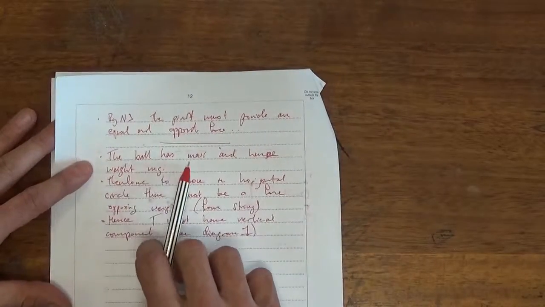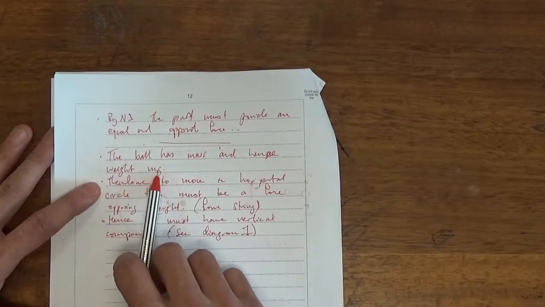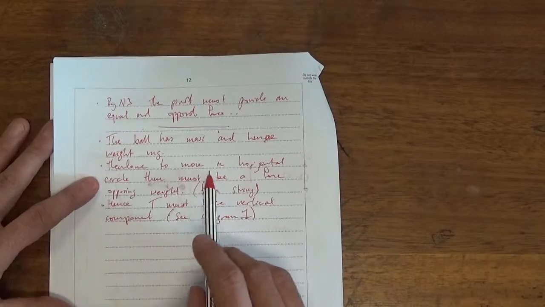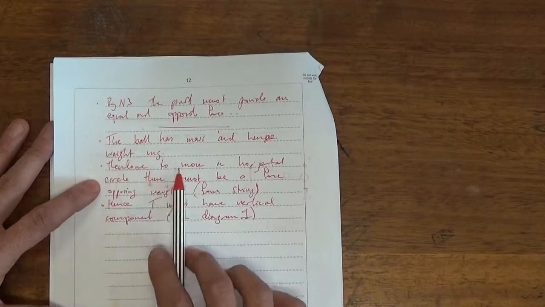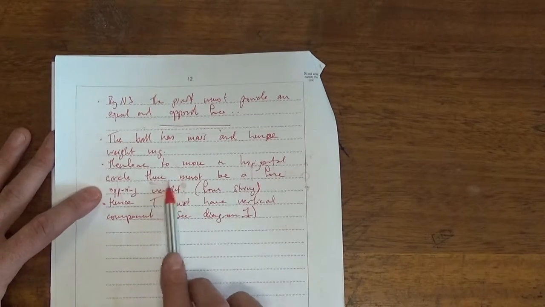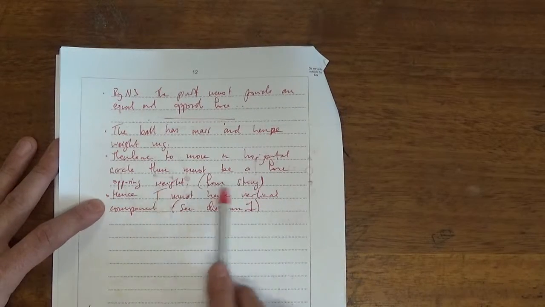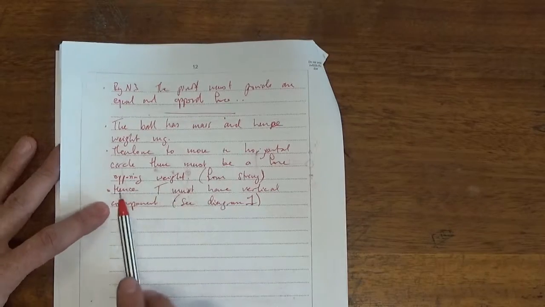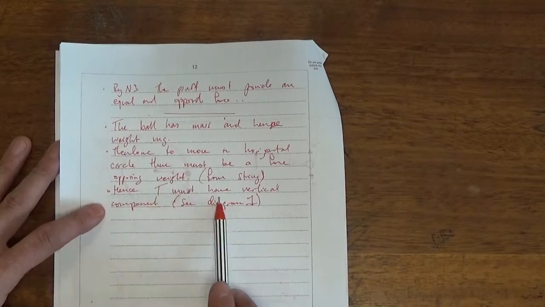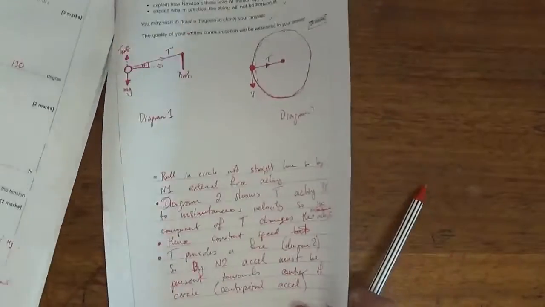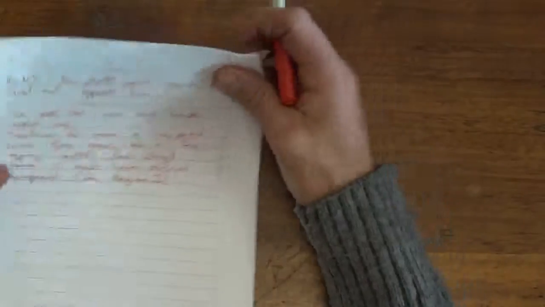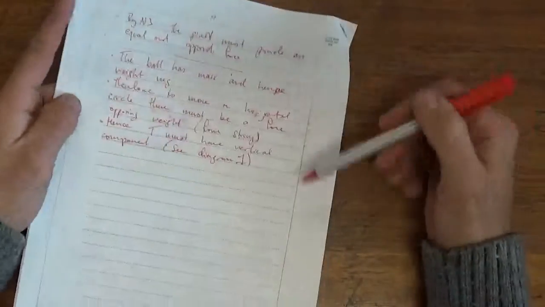The ball has mass and hence weight, W is mg. Therefore, to move in a horizontal circle, there must be a force opposing the weight from the string. The string must provide the force to oppose the weight. Hence, the tension in the string must have a vertical component. Well, see diagram 1. I genuinely think there's about 1,000 things you could write for this, and it's just GCSE.